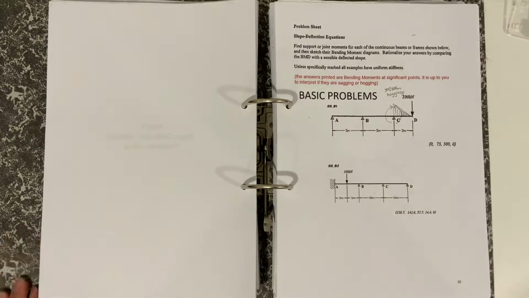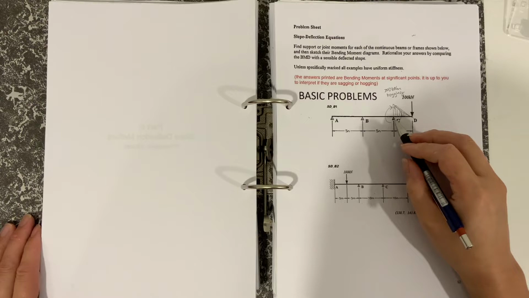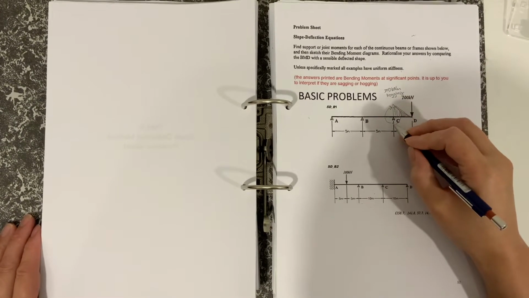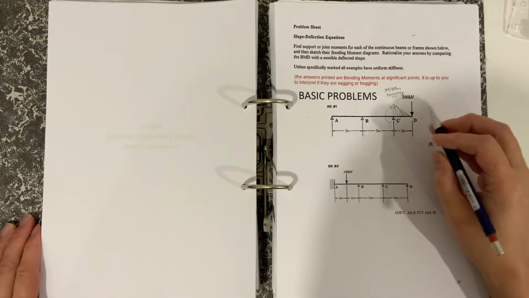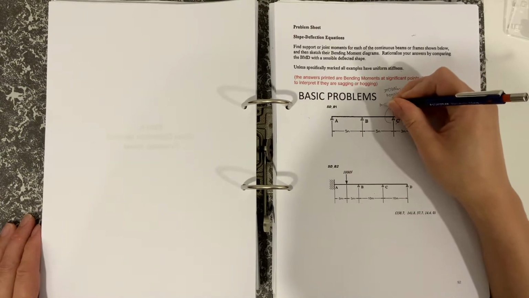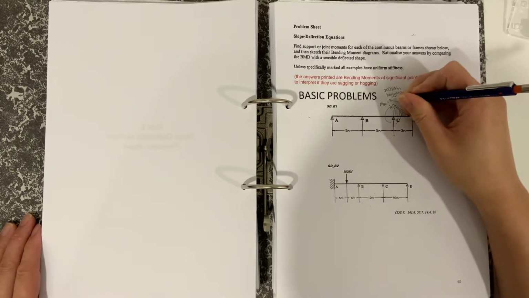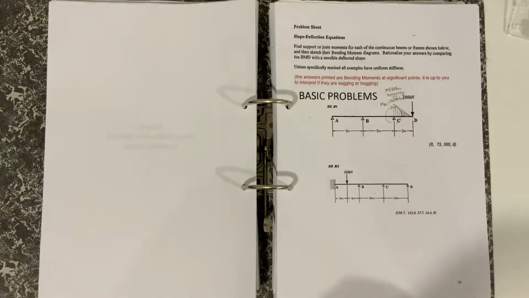So 300 kilonewton meters, and if you wanted to call this MB looking towards C, you would put MBC. Make sure that MBC is clockwise, which it is, and so MBC would be equal to 300 kilonewton meters clockwise.